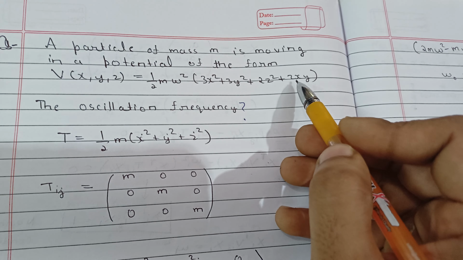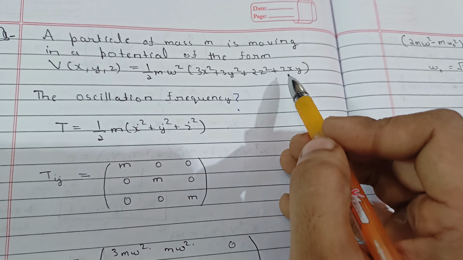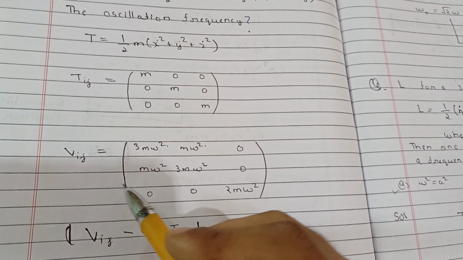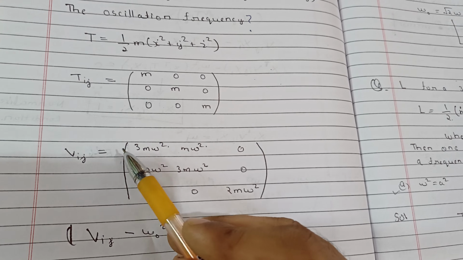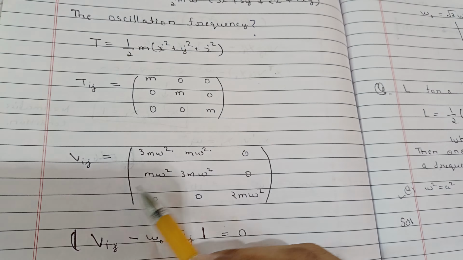Now in place of 1 2 you will get... not 2. It is x y and yx. So in place of 1 2 it will be m omega square, and 2 1 means yx, it will be m omega square. And the rest are not given, so we will place 0 there.